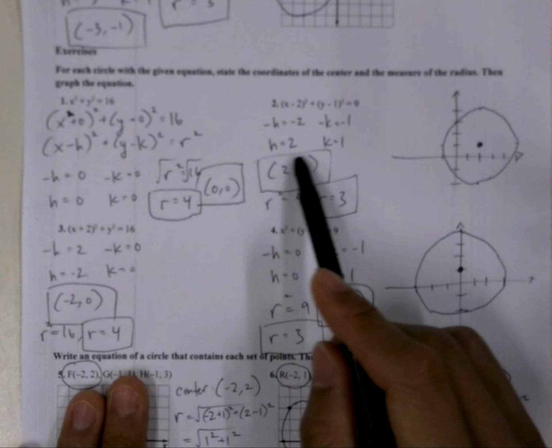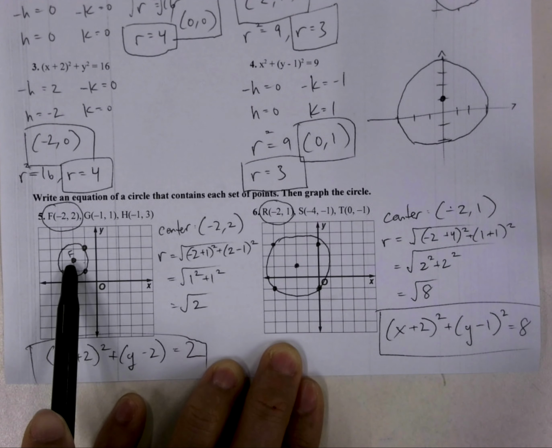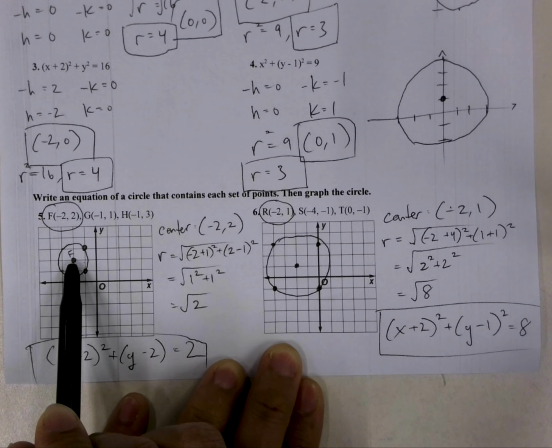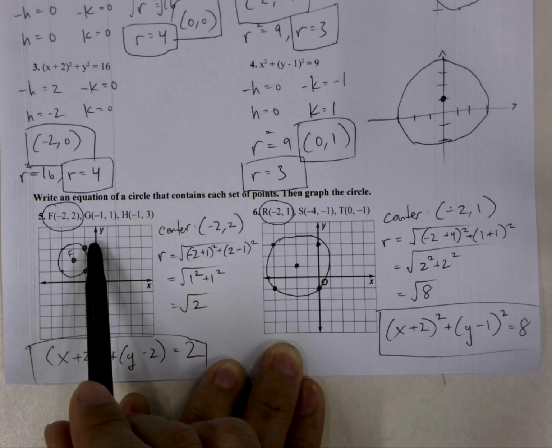These problems down here, what I did is I graphed it first, and then after graphing it, you could tell that this point here is the center because it is equal distance away from the other 2 points.